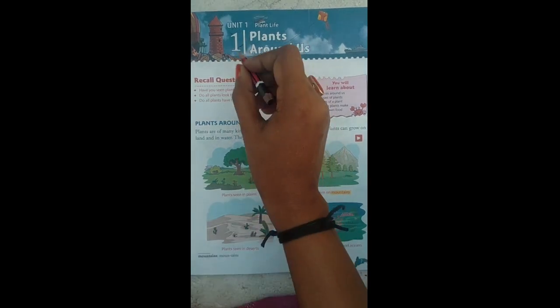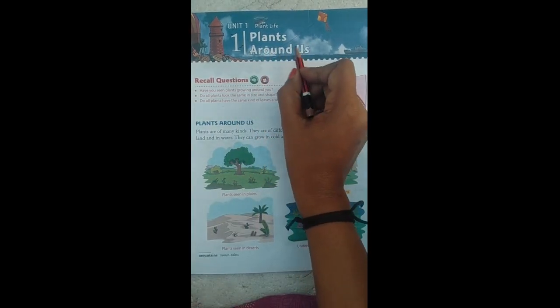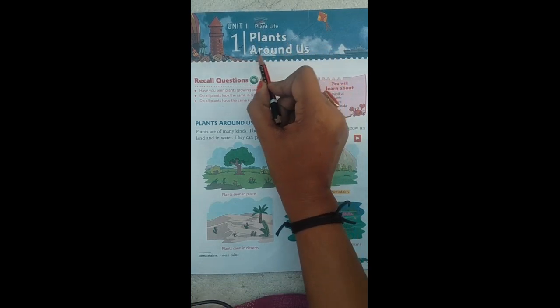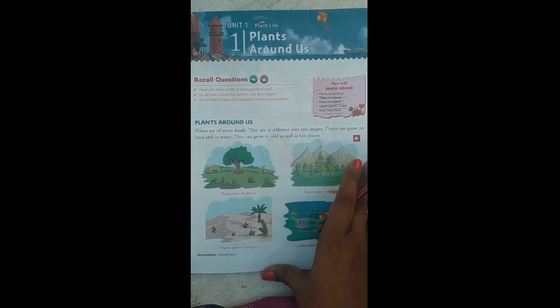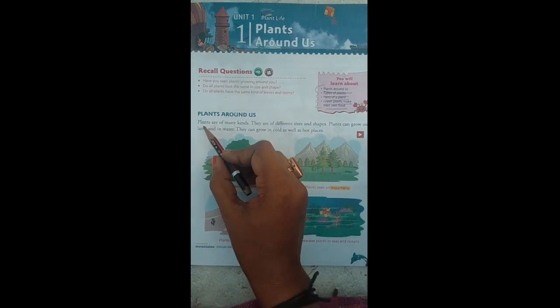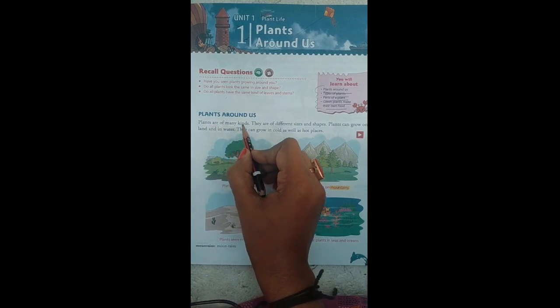And today I will explain the chapter Plants Around Us. So name of the chapter is what? Plants Around Us. In this chapter, we will learn plants around us, types of plants, parts of a plant. Green plants make their own food. These all we will learn from this chapter, right? So let's start. Plants are of many kinds.